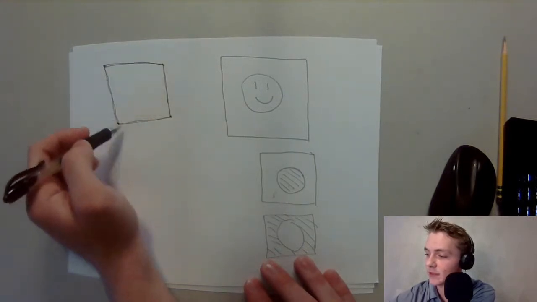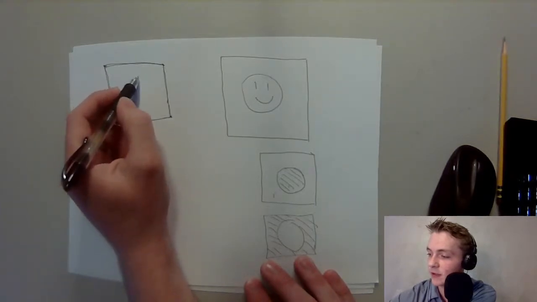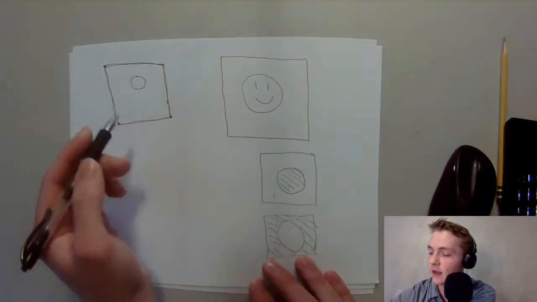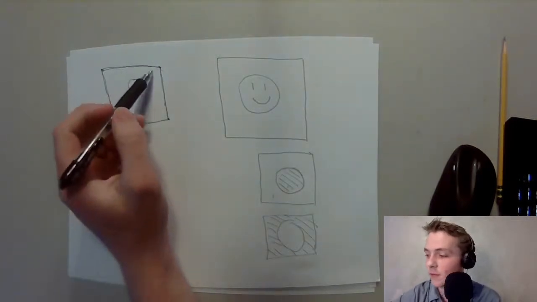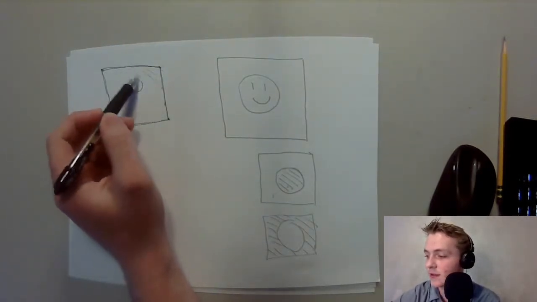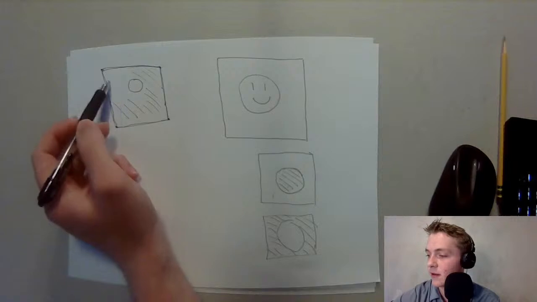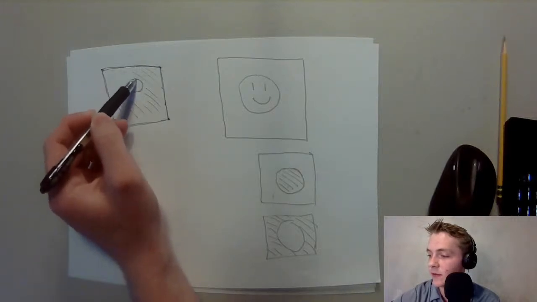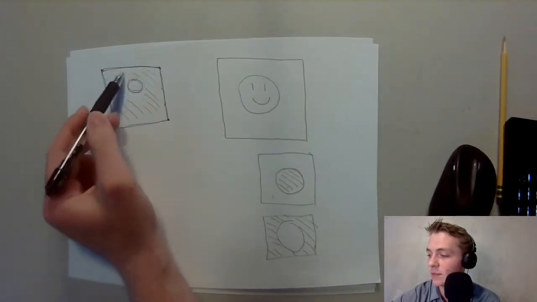So we do this one clockwise, we'd have to draw this one counterclockwise. Then we could say fill this area, because this is a contour of this shape.